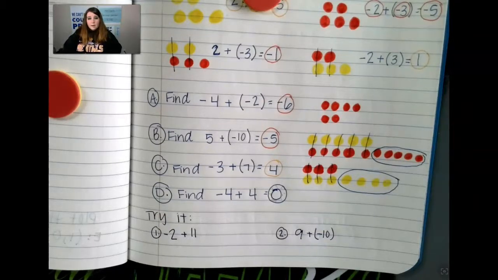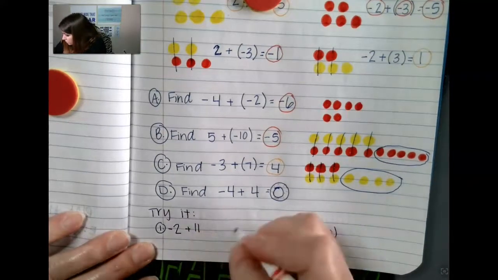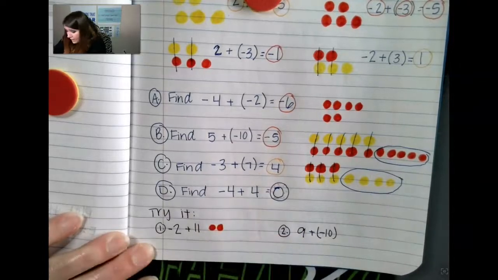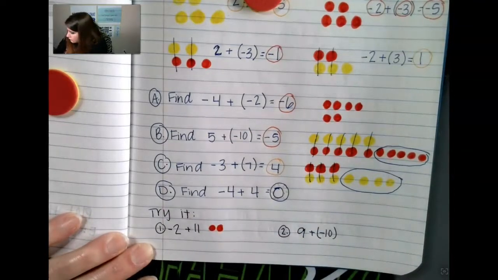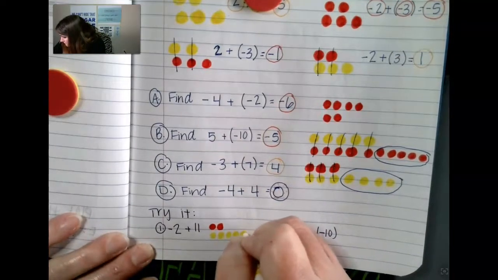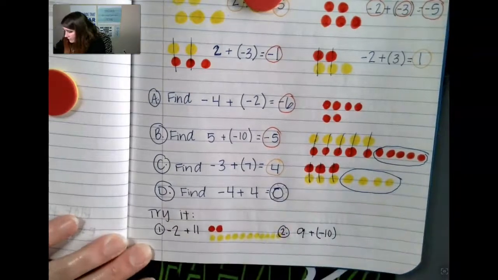So I'm just going to use markers right now because I've already modeled up here. So -2 looks like this. I'm going to have -2, 1, 2, and then I need to add on positive, which is yellow. So I'm going to go 1, 2, 3, 4, 5, 6, 7, 8, 9, 10, 11.